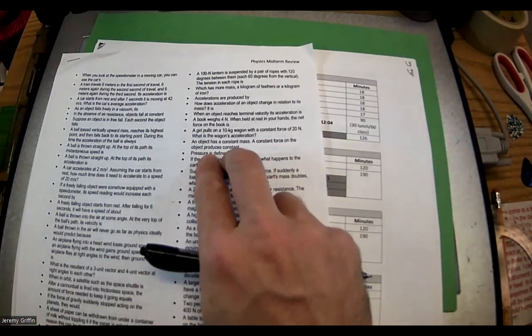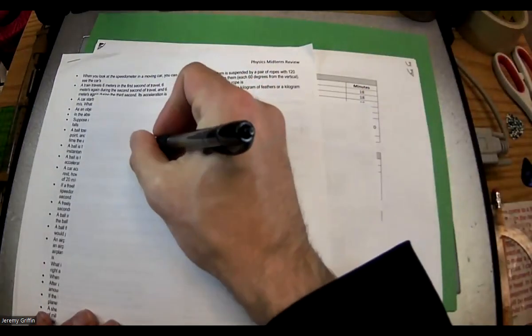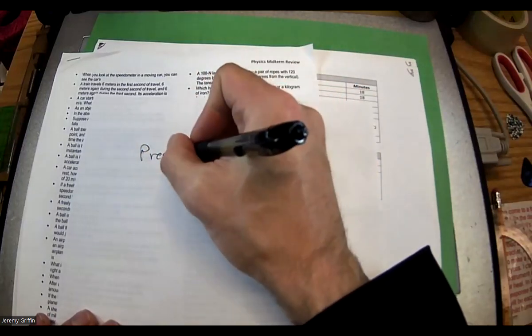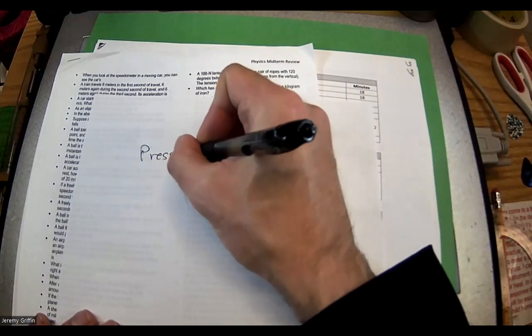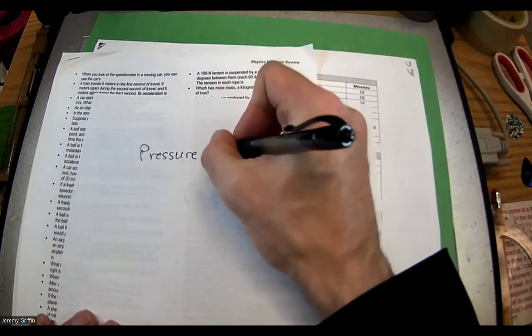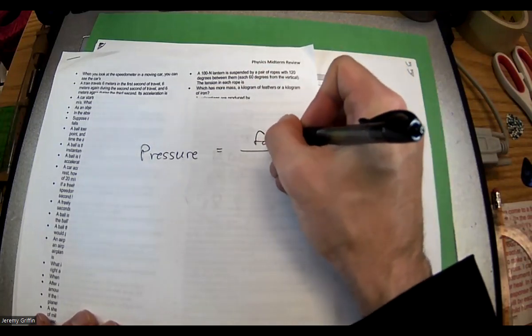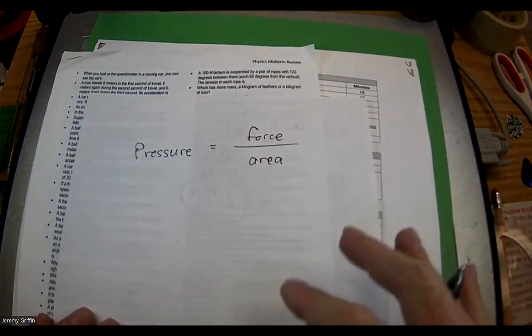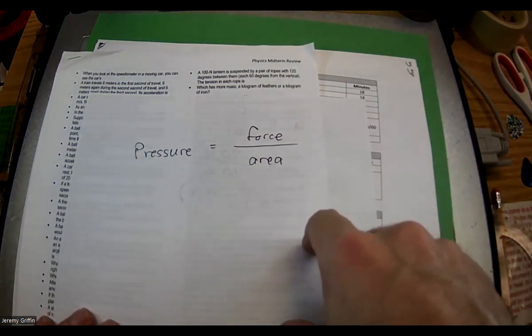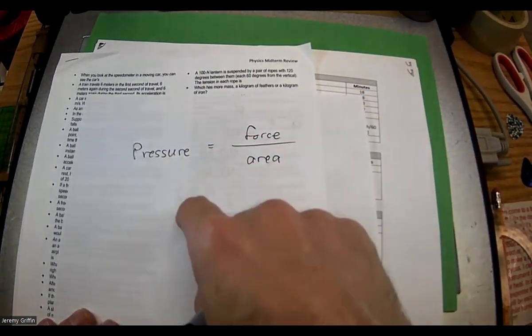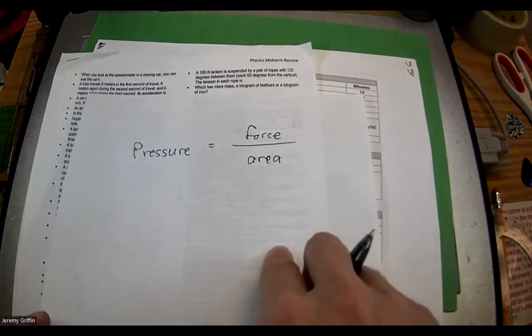Pressure. You guys ever pump up any bike tires? You guys have an American bike pump? What's the unit on an American bike pump for pressure? PSI. Isn't that like pounds per square inch? Pounds is like a force, square inch is like an area, right? And then in this class, since we almost exclusively use a metric system, I would call that newtons per square meter, which is pascals. 1 newton per square meter is 1 pascal.